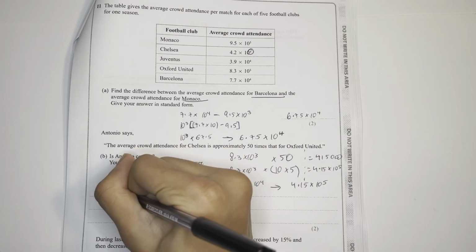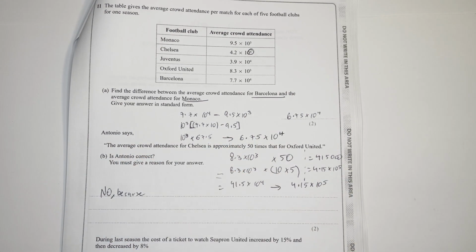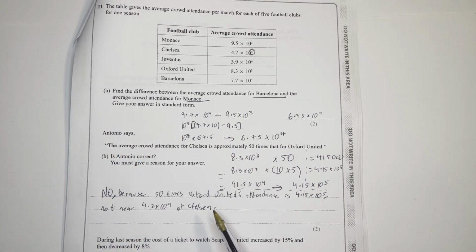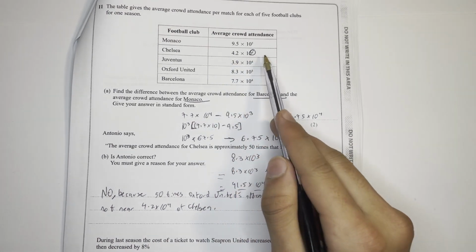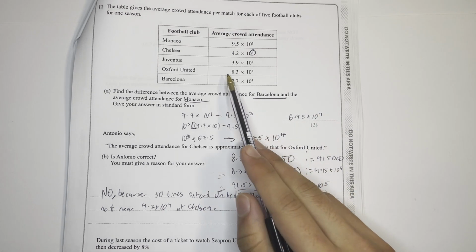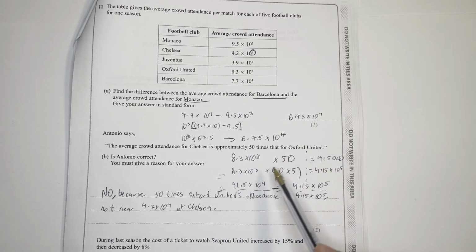He's wrong because... So to explain my answer, I've written a simple line of reasoning using the calculation which you've worked out. In the mark scheme, as it's a 2-mark question, it asks for a no for 1 mark, and then any form of justification using your calculations for another mark. This might not be the only way you do this. You could divide Chelsea's attendance by 50 to find the number which isn't really near Oxford United's attendance, but this is just one way.